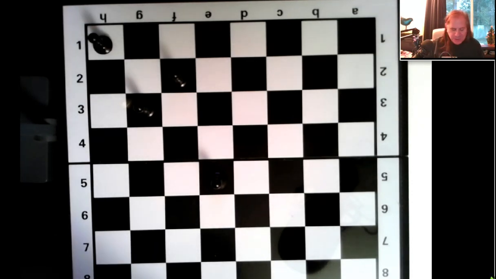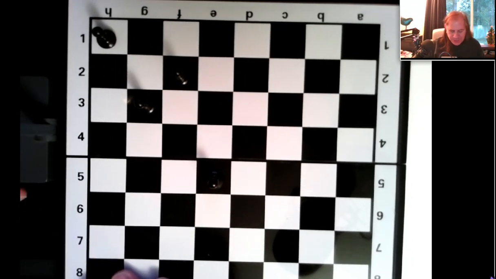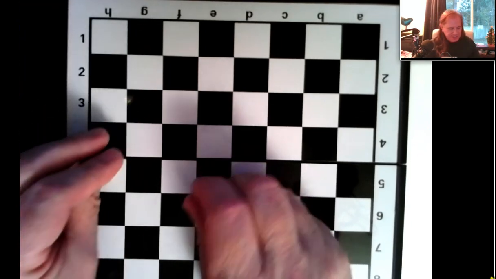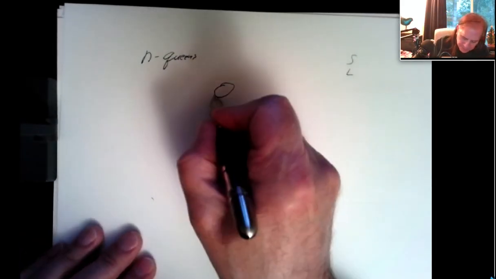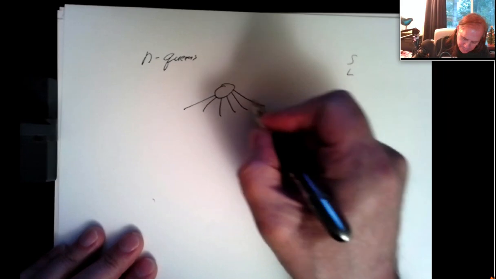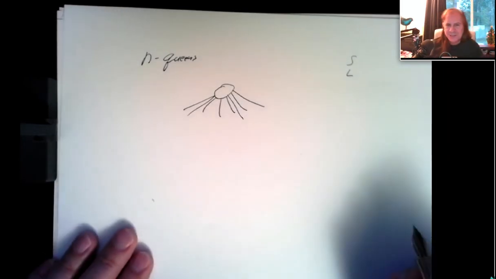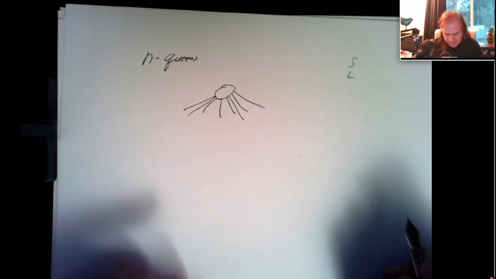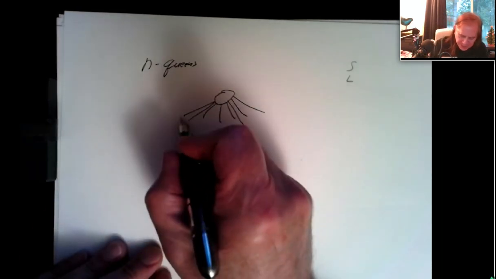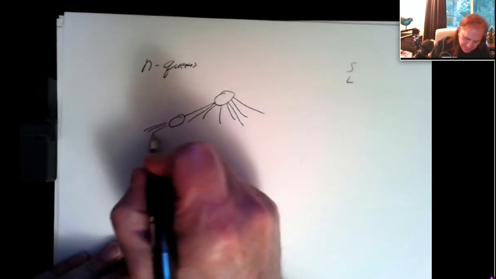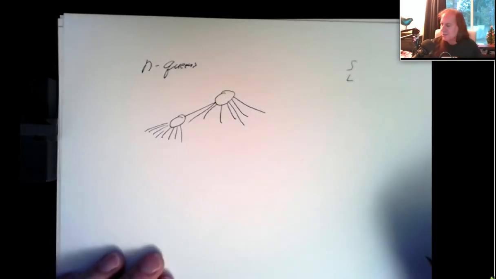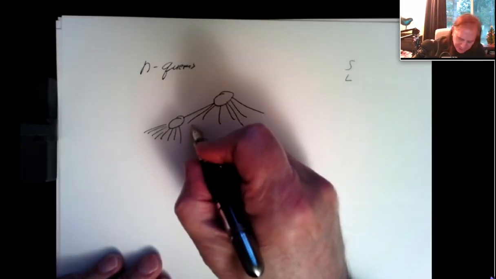So how would we code this? Well, we could think of this as a tree, right? Make a node for our first queen. And there's 8 possible places we could place it. And for each of the places we can place this first queen, there's 7 or 8 places we could place the second queen.